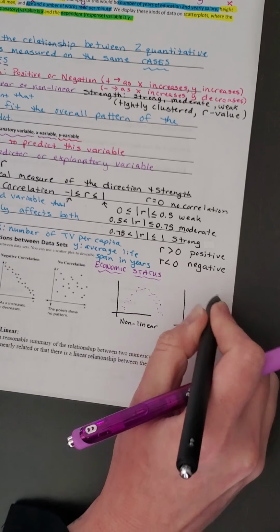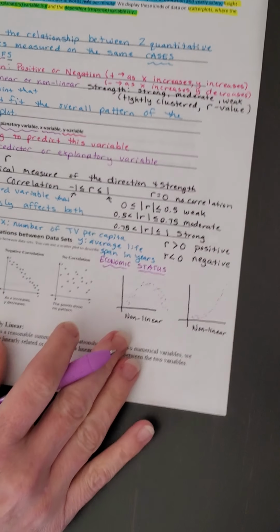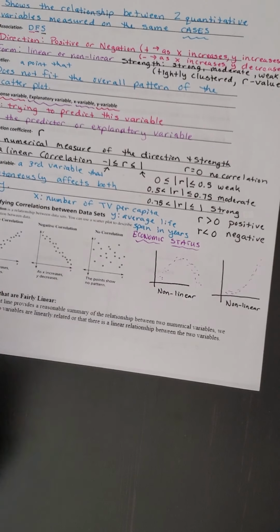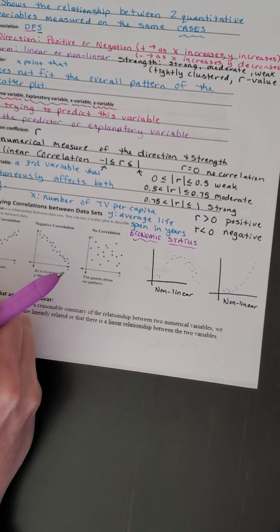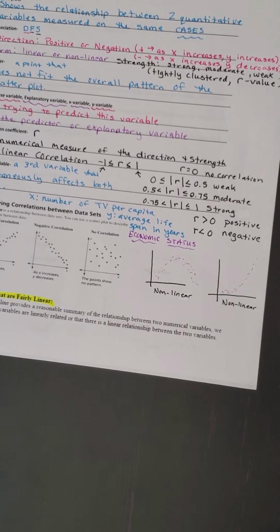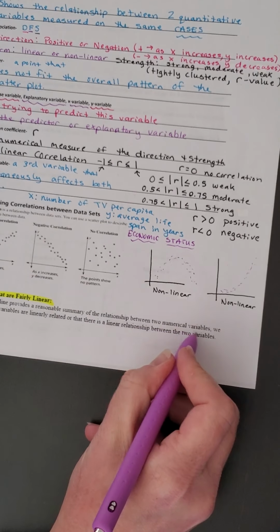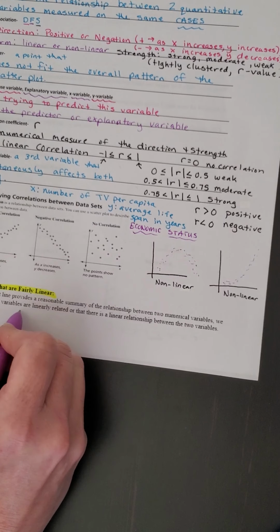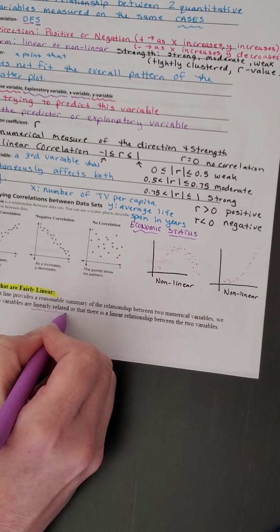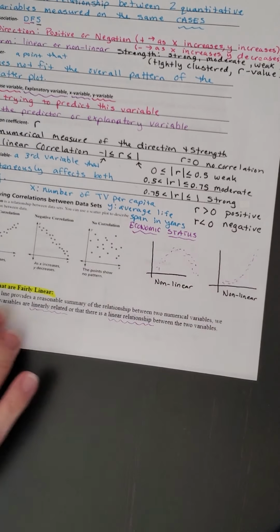But regardless, these data points are tightly clustered, so they would still be strong. Okay. But mostly what we deal with in AP Stat is scatter plots that are fairly linear. So when a straight line provides a reasonable summary of the relationship between two numerical values, we say that the two variables are linearly related, or that there's a linear relationship between the two variables. All right, let's go ahead and flip it.